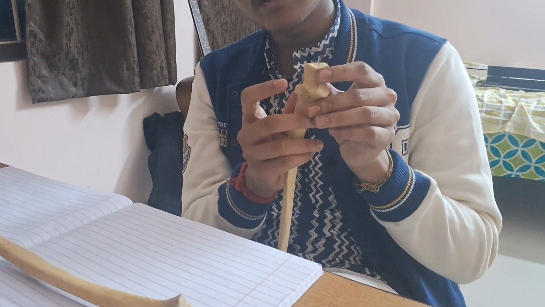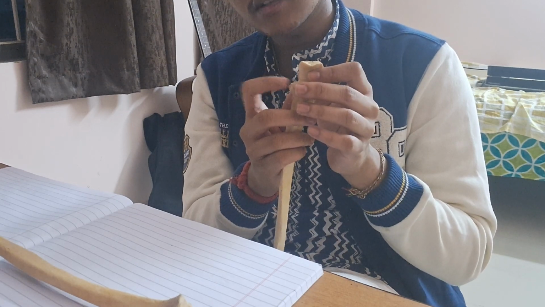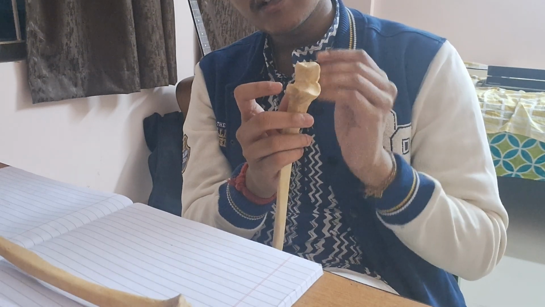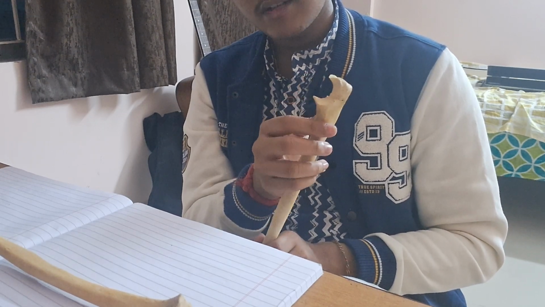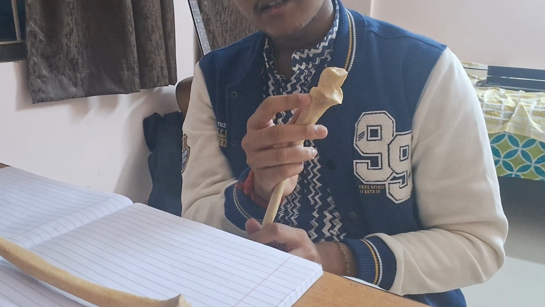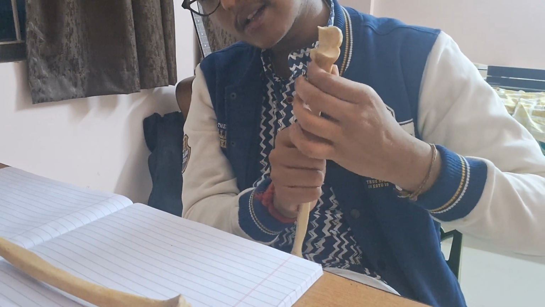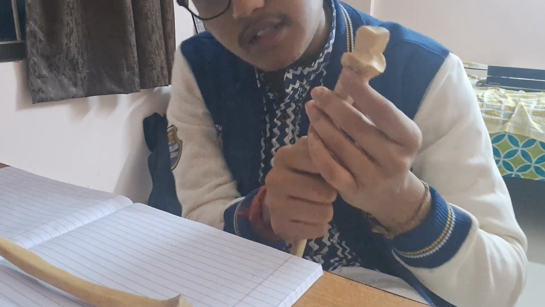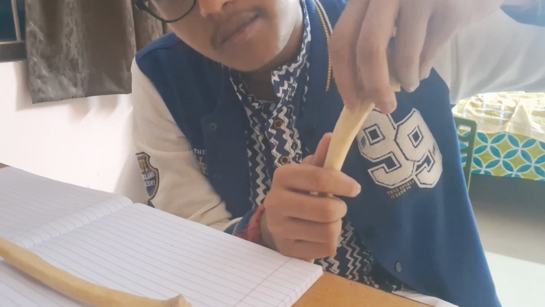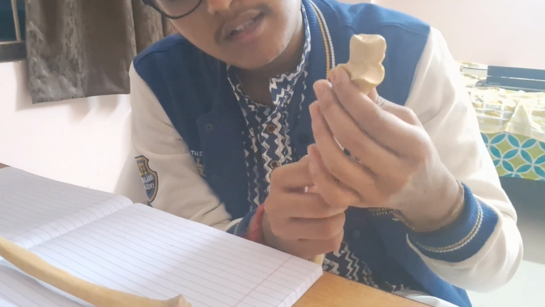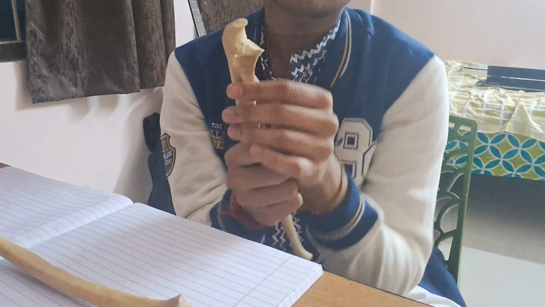Now this radial notch: the anterior and posterior borders of the radial notch give attachment to the anterior and posterior fibers of the annular ligament. Just below it there is a triangular depression which is called the supinator fossa, and this is the crest behind, which is the supinator crest. This entire part gives attachment to the supinator muscle.